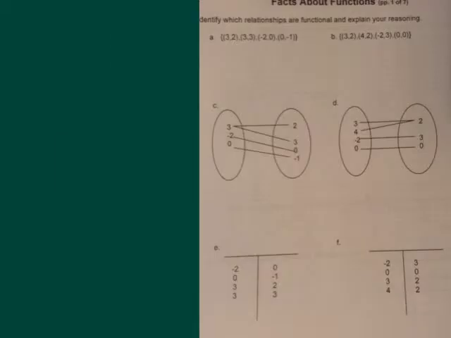So how do we identify a function looking at coordinates, x and y? Well, we have to know that when you're looking at coordinates, if you want to tell if it's a function and not just a relation, we cannot have any repeating x values. So no repeating x's.